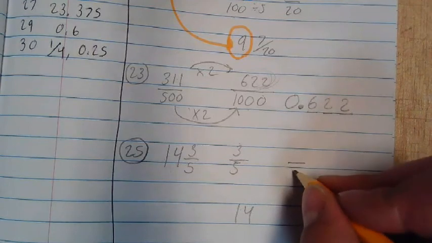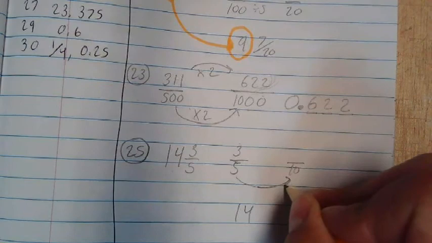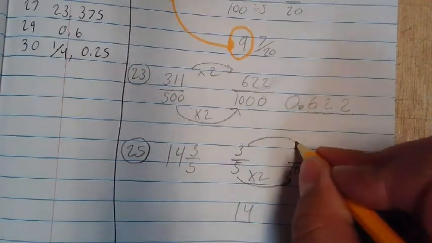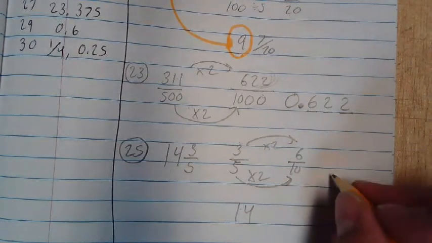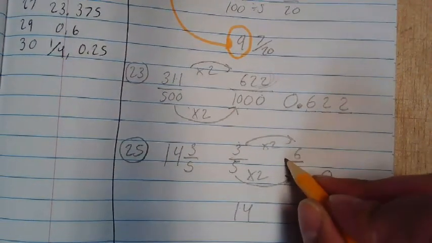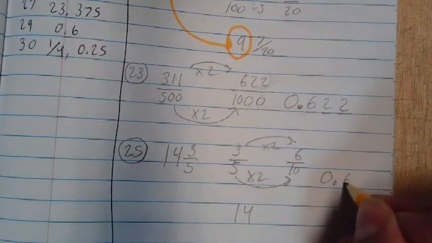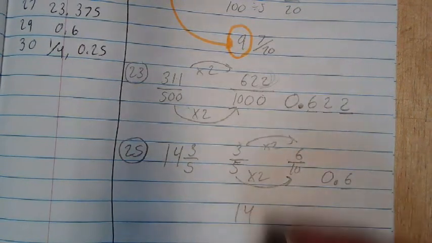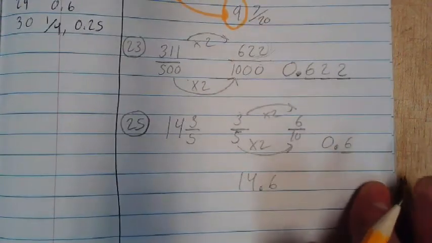Okay, let's try powers of 10. 10? That was easy. Okay, I can scale up by a factor of 2. I'll do the same thing there. 6/10, just the way it sounds. I don't have a whole number, so it's 0 and 6/10. 6/10, one place value, 10. I mean, remember that, right? So 14 and 6/10. Put it together, and there you have it.